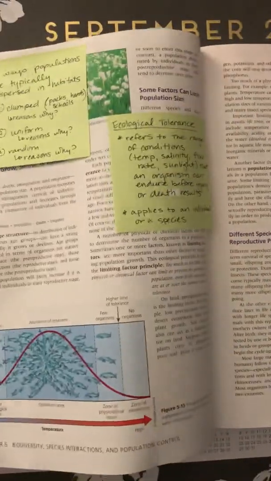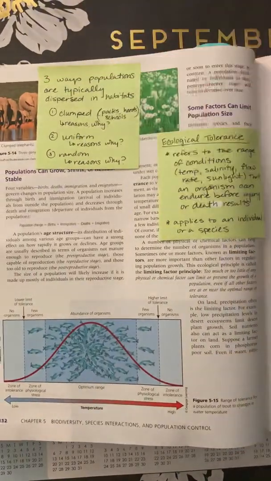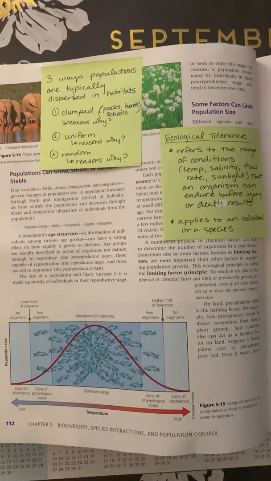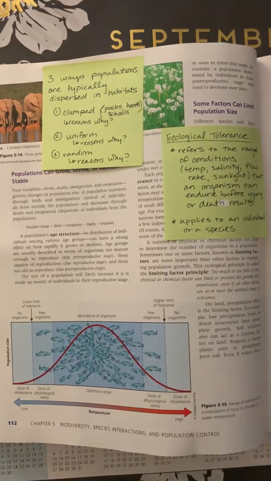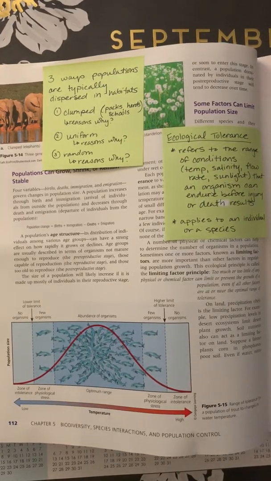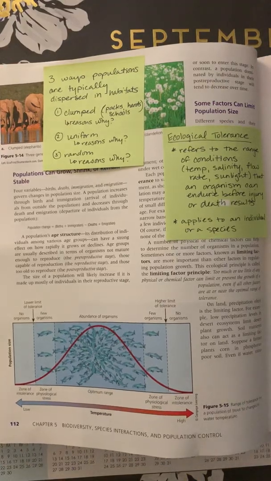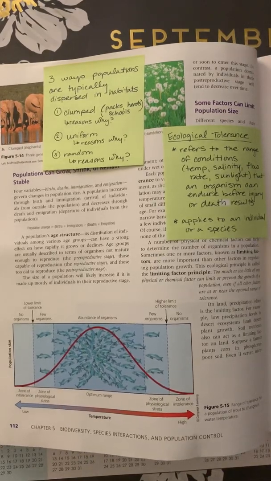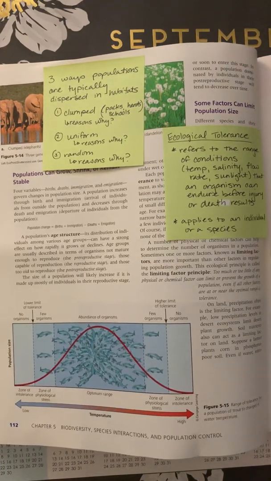All right, so remember, populations are living together, and usually we find them living in different ways. Ways that they're typically dispersed or spread out in an area or in their habitats. The most common way is clumped, which means we see species together in a pack, in a herd, a school, a flock. And there's different reasons for that, so just make sure you're aware, which it talks about at the beginning of the section. Sometimes we find them spread out uniformly, and again, make sure you go over that and look at reasons why. And then sometimes they're found just kind of randomly spread throughout the habitat. And so a lot of that would be mostly things like plants.